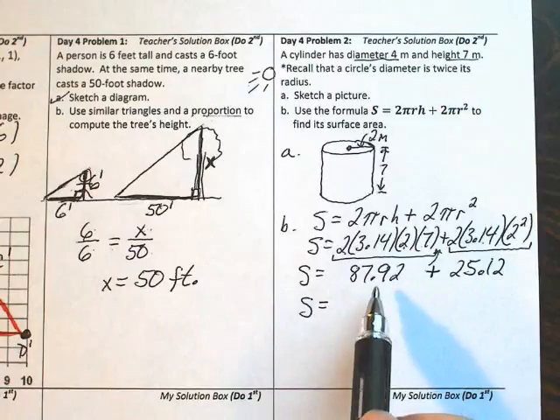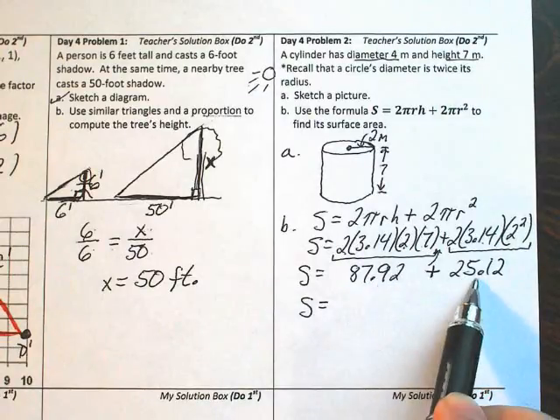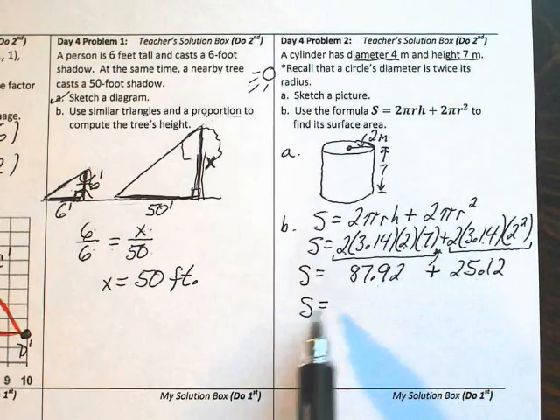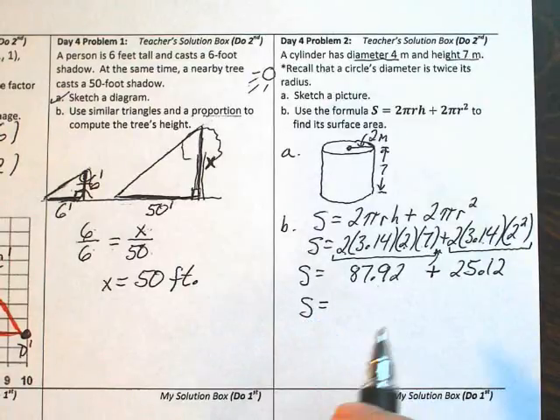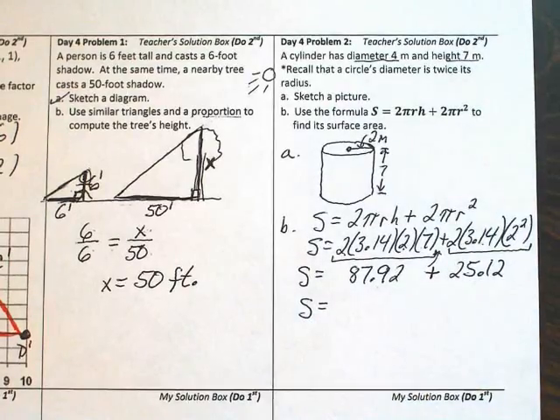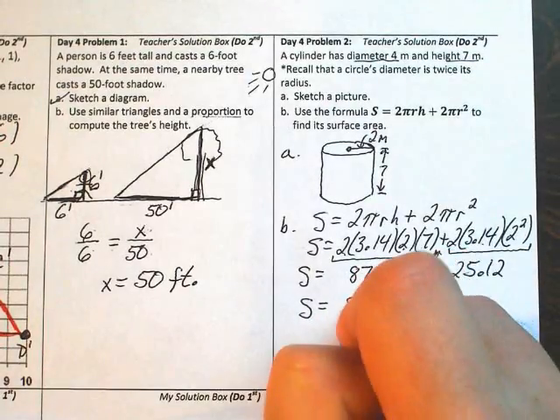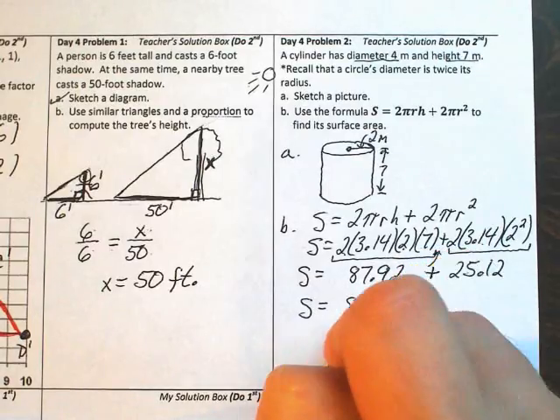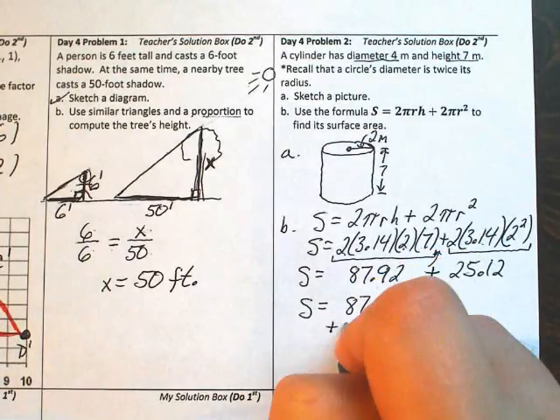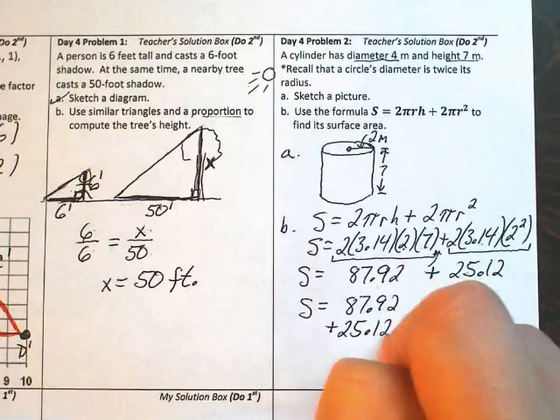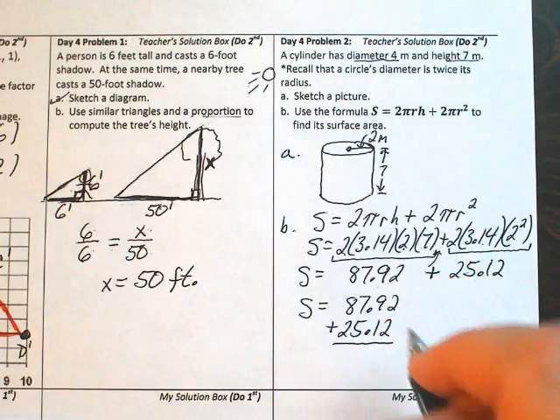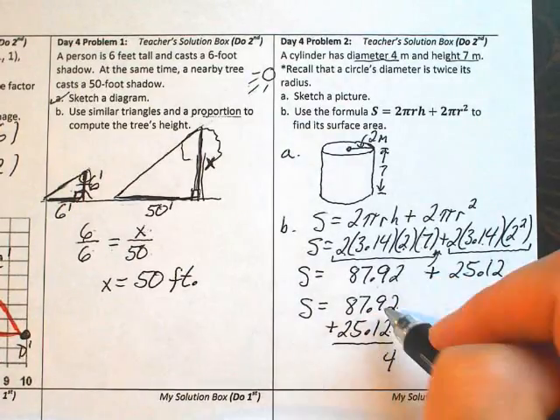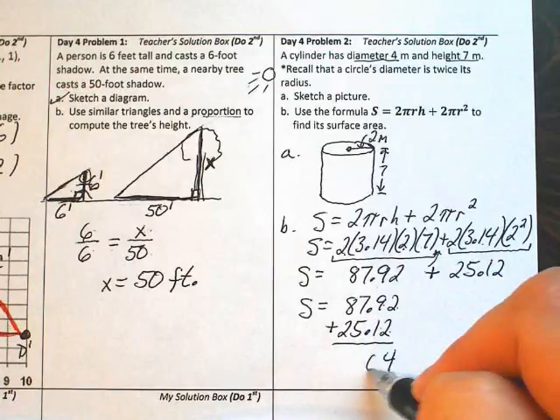In the final step, we can add together these 2 numbers, and that will give us our value for S, the total surface area. So 87.92 plus 25.12. 2 plus 2 is 4. 9 plus 1 is 10.